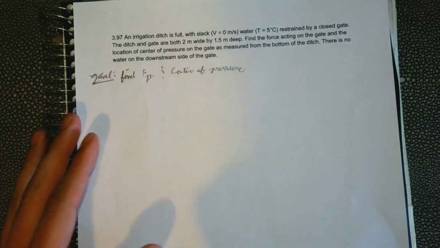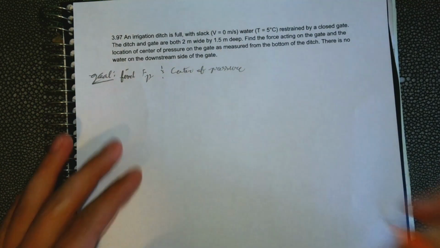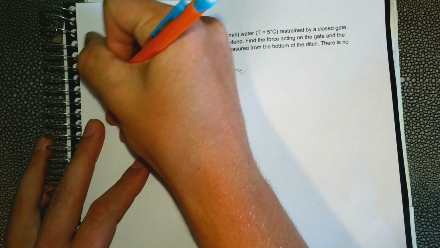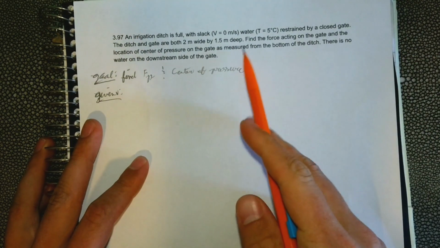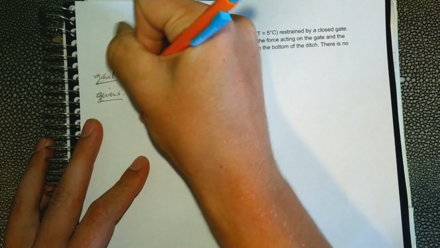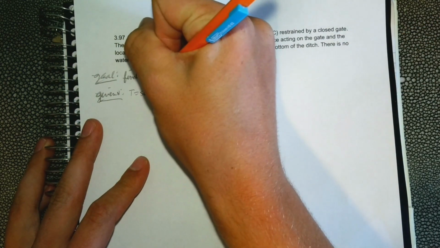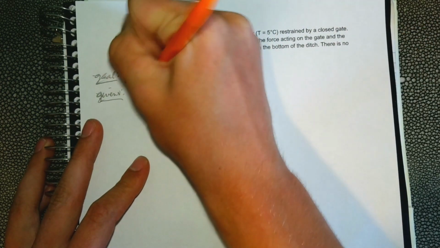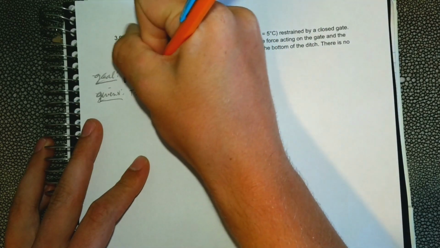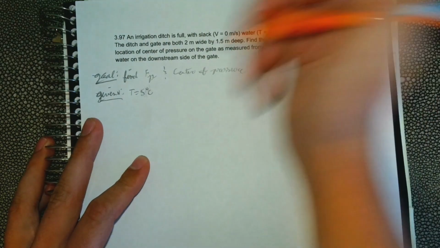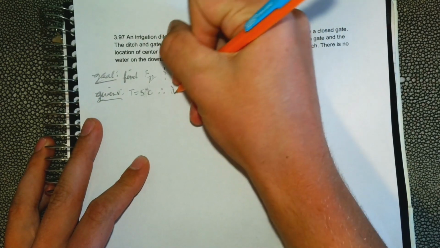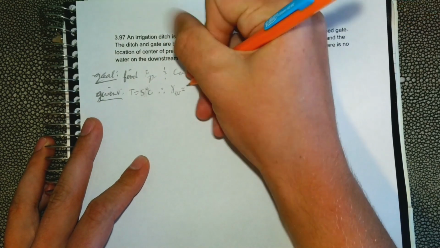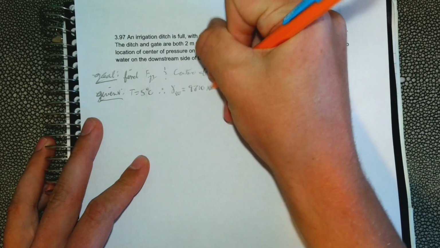Alright, so let's write our givens too. Okay, our givens: temperature is 5 degrees Celsius. So that means if we're using the textbook that the specific weight of water equals this.